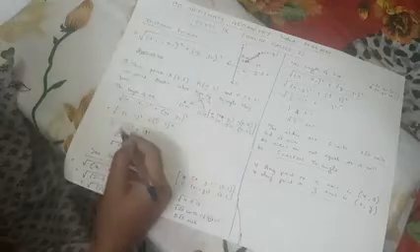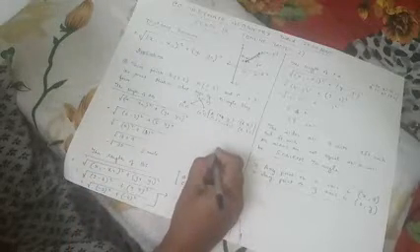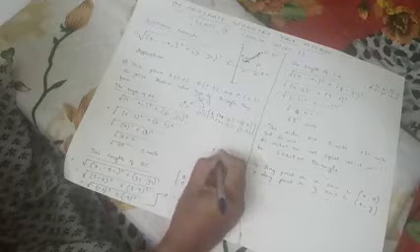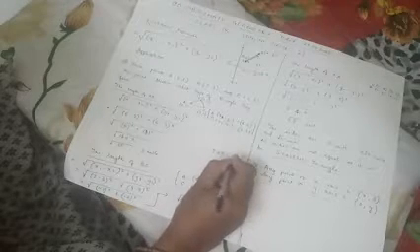Root over of, after subtracting 2 from 6, what are we getting? 4 whole square plus 3 whole square. Now, squaring 4, what are we getting? 4 into 4, 16. And 3 into 3, 9. Root over of 16 plus 9. That is equal to, if we add them, root over of 25. Root 25 means 5 into 5 or 5 square.